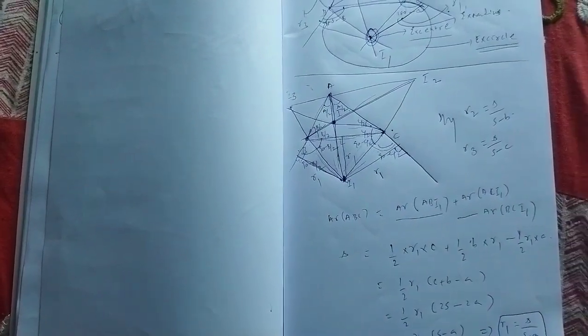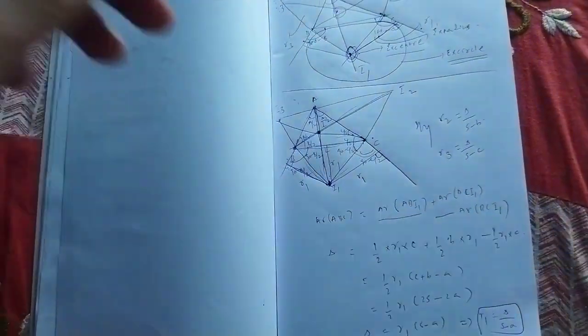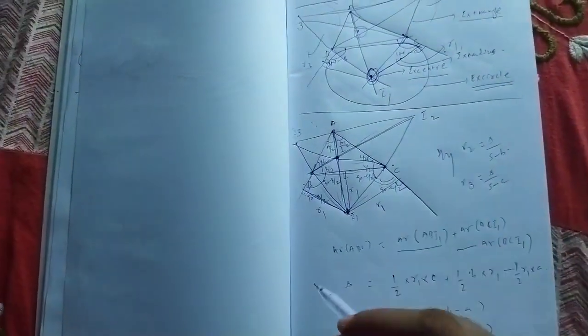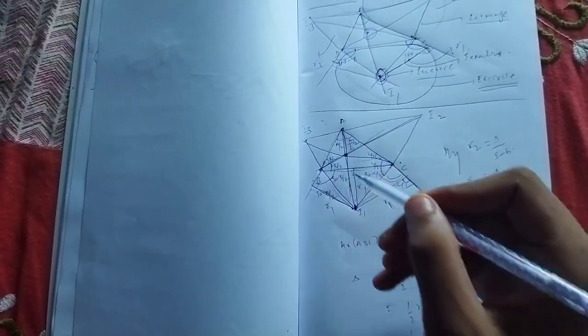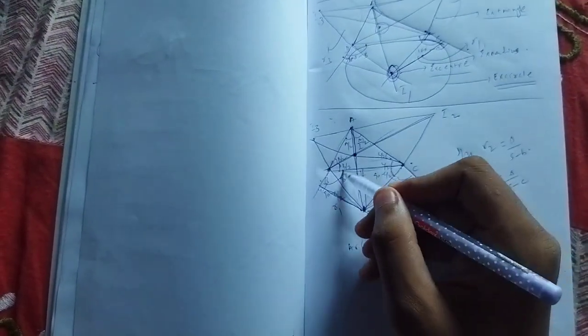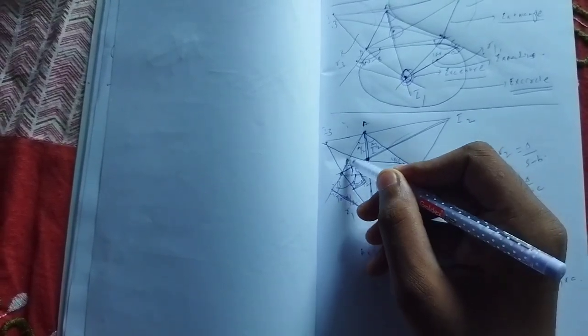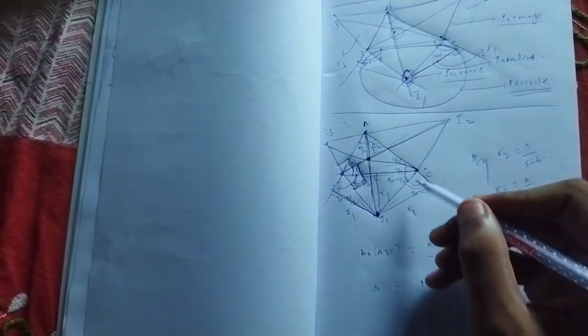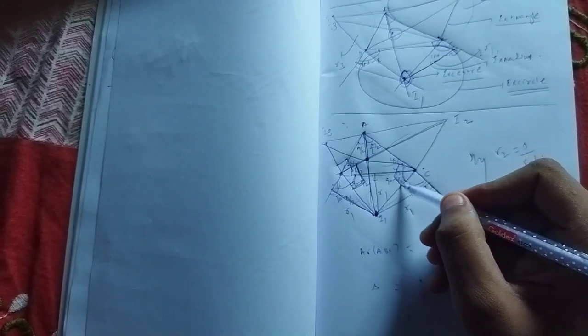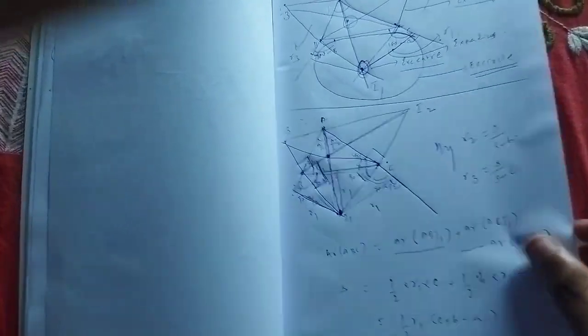And one more thing we shall discuss. This is B by 2, right? And this is 90 minus B by 2. So this is 90, and this is 90. This is C by 2. Let us discuss in detail.